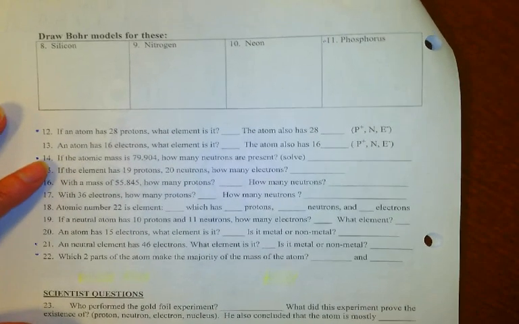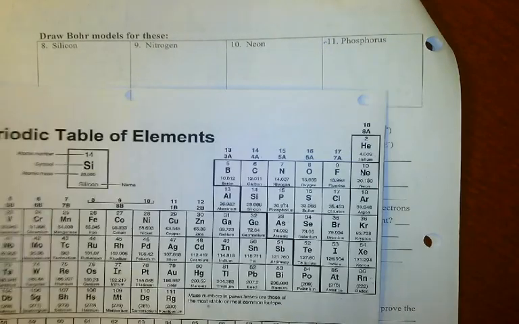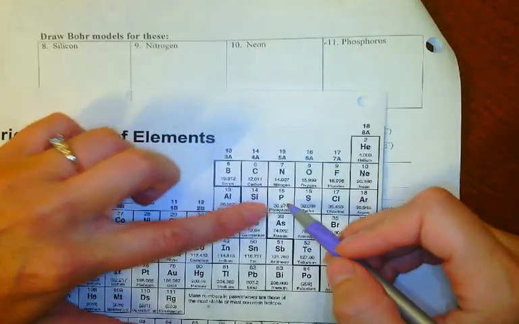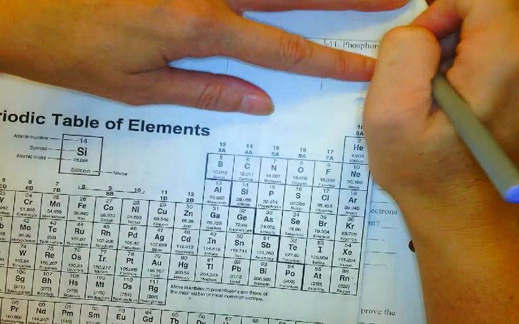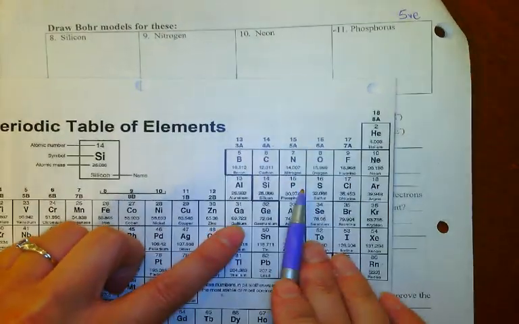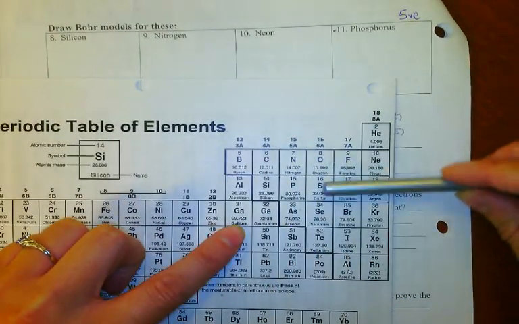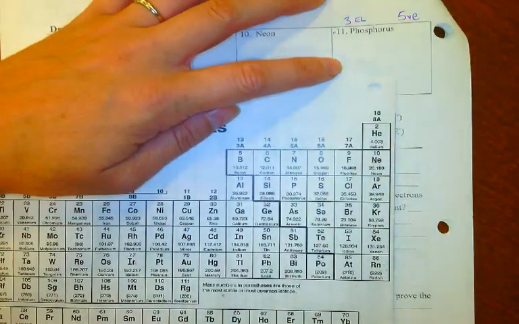Right, let's turn over to page 4 and look at a couple problems there. First thing we're doing here is drawing Bohr models. I know y'all learned this in 8th grade, so this is review. For phosphorus, number 15, we know that phosphorus is in group 15, so there should be 5 valence electrons. We're going to put that there. And we know that phosphorus is in period 1, 2, 3, so there should be 3 energy levels.